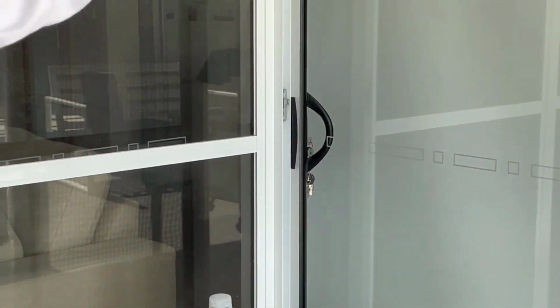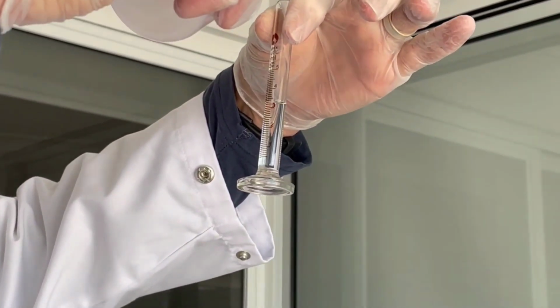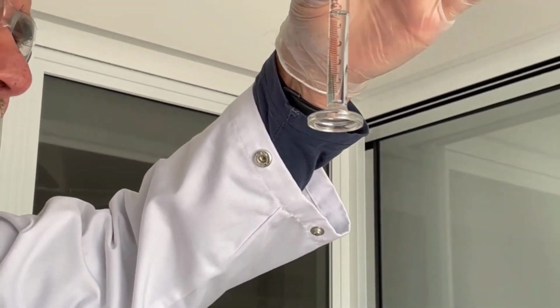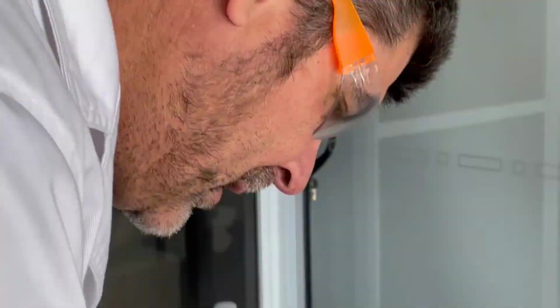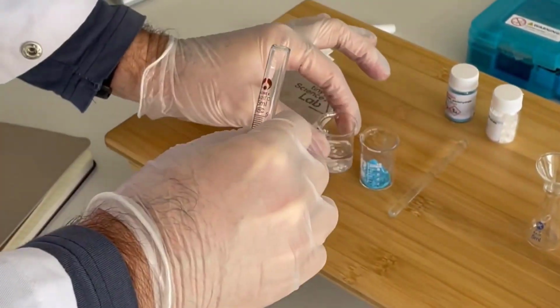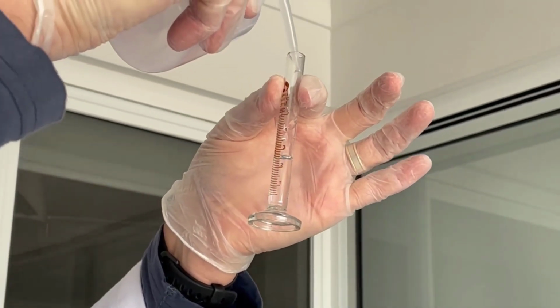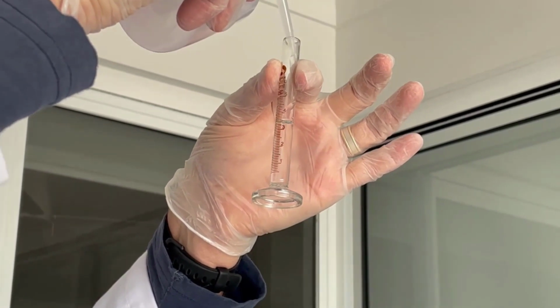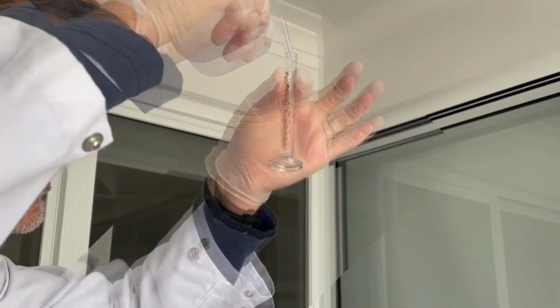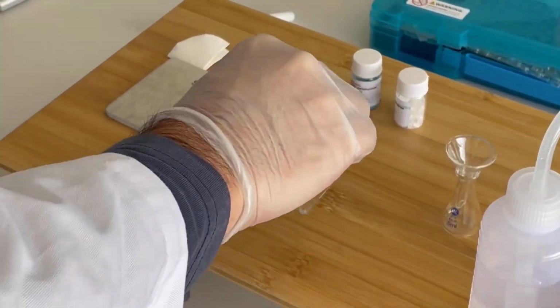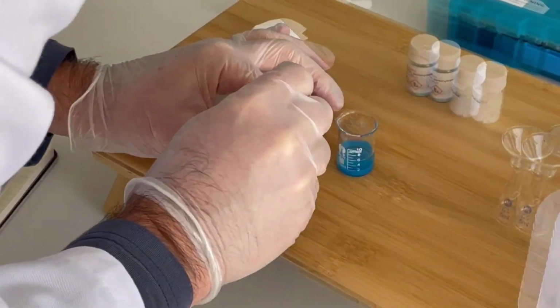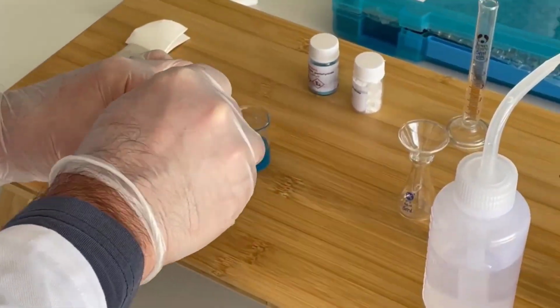I'm just checking the bottom of the meniscus because I want the bottom of the meniscus to line up with the 5 mL mark. So there's my first 5. So it's going to go in there, and then we'll do the same thing again. I'm checking the bottom of the meniscus. I always want to make sure I'm looking straight on because I want to avoid parallax error, being nice and accurate. So there's 5 mL into my copper sulfate solution.